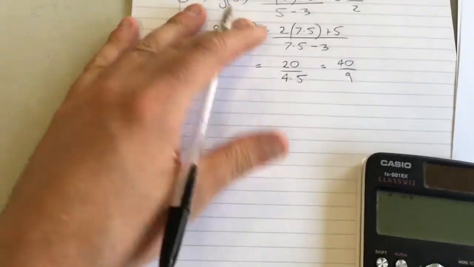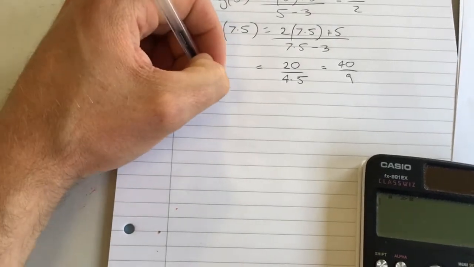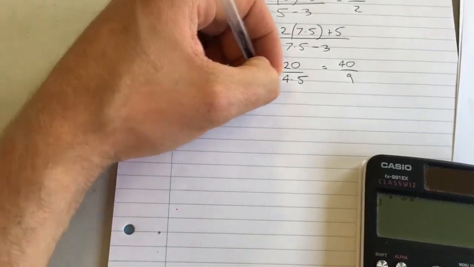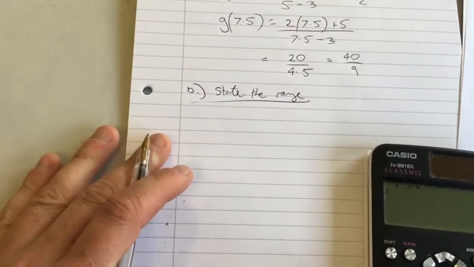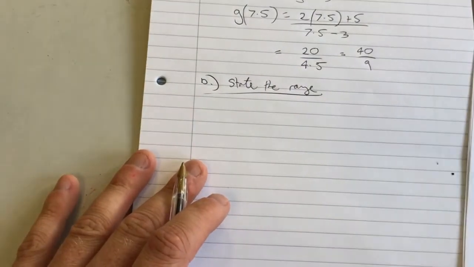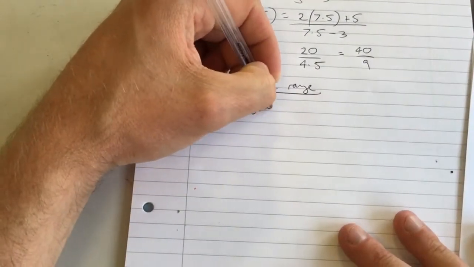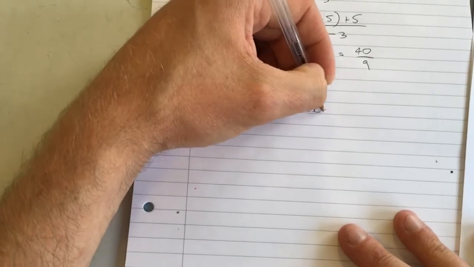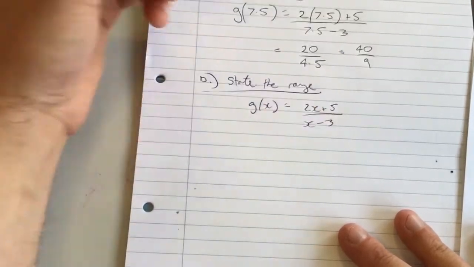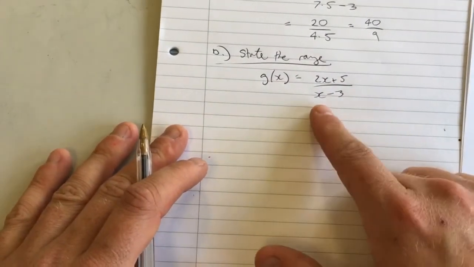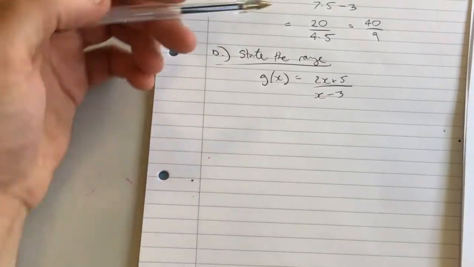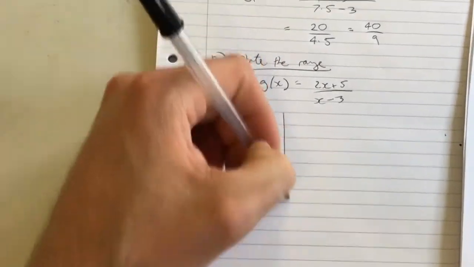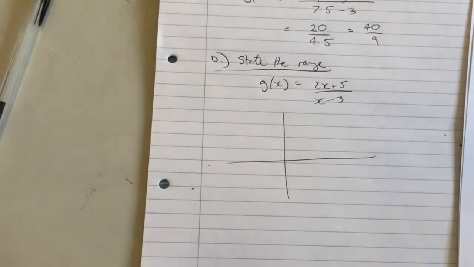Cool, that's first up. B, state the range. What we need to remember for these is to sketch them. So we're trying to sketch G of x, 2x plus 5 over x minus 3. There's no excuse for getting these wrong. So we've got basically a 1 over x graph, so we're going to have an asymptote at x equals 3.